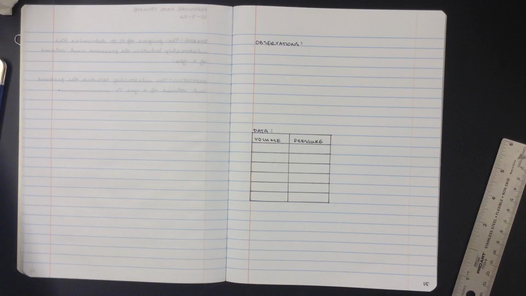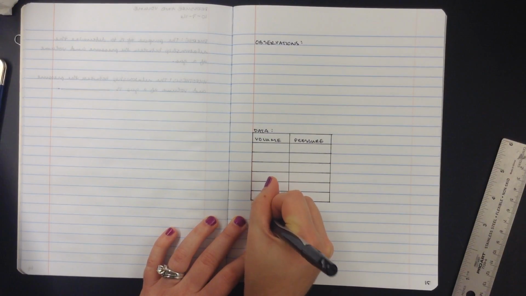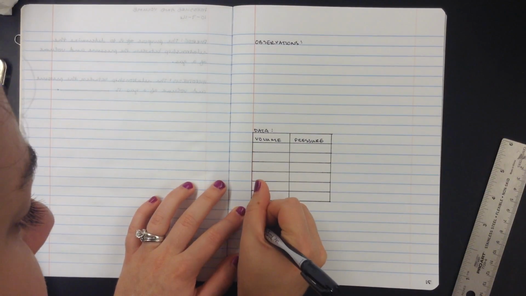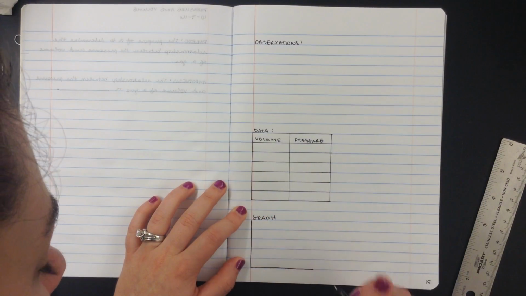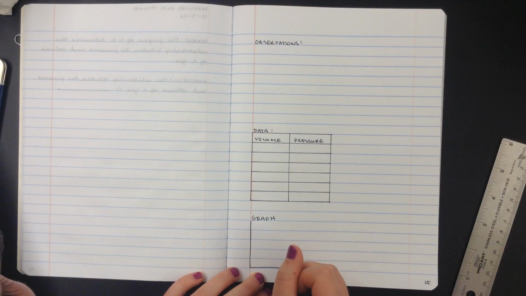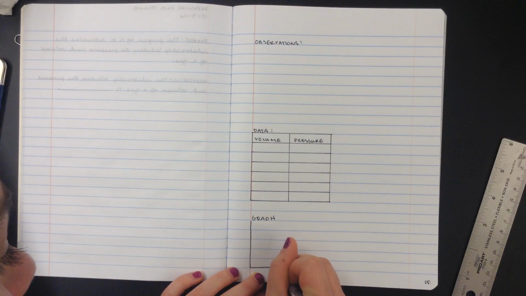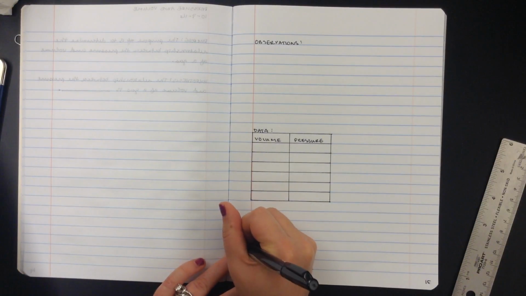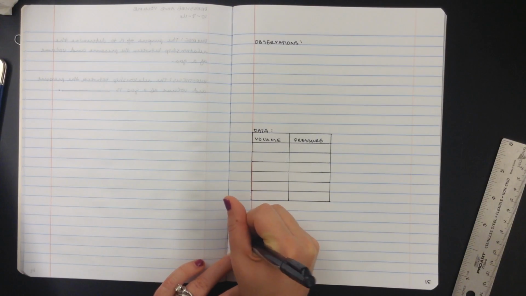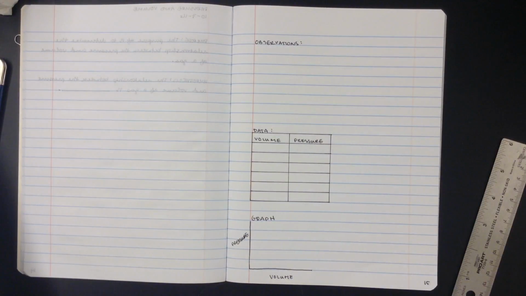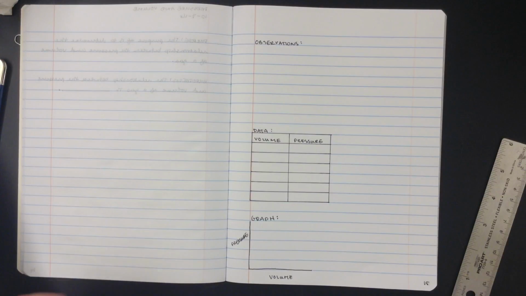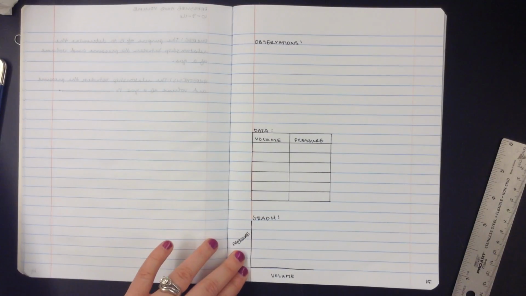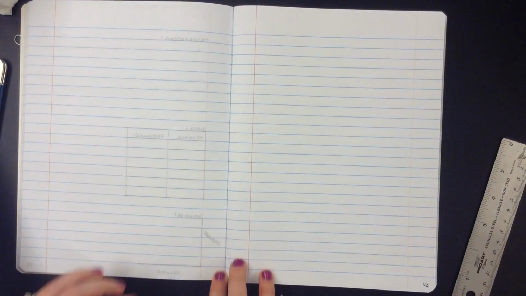Okay, and then after our data section is going to come our graph. We're just going to sketch our graph in from our LabQuest. So we will have volume on the x-axis and pressure on the y-axis. Your LabQuest is going to collect your data table and make your graph for you, so you just need to copy in the data points and then sketch in your graph. And then after your graph is going to come your summary.